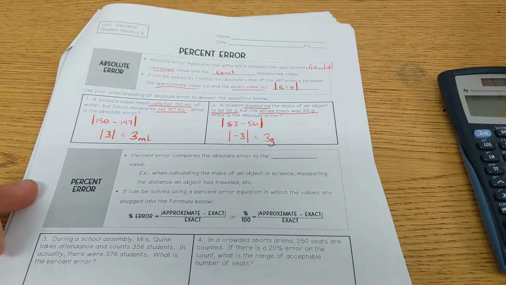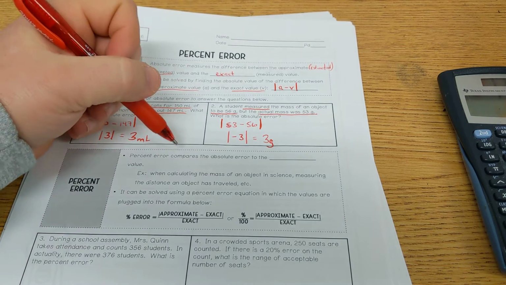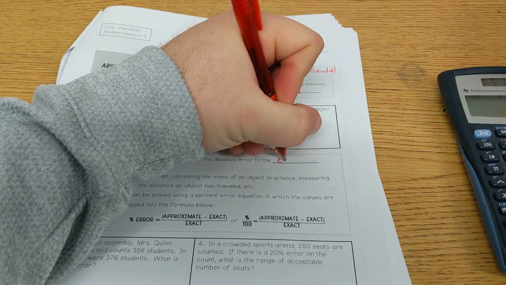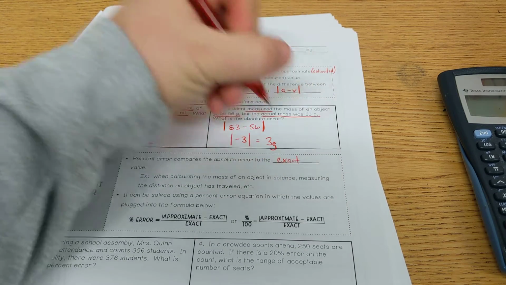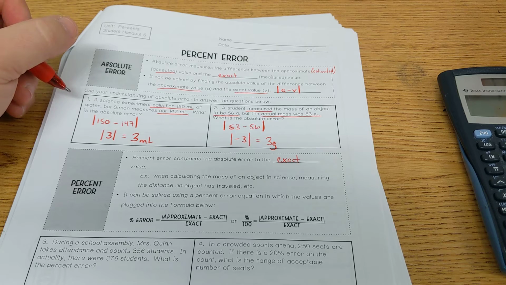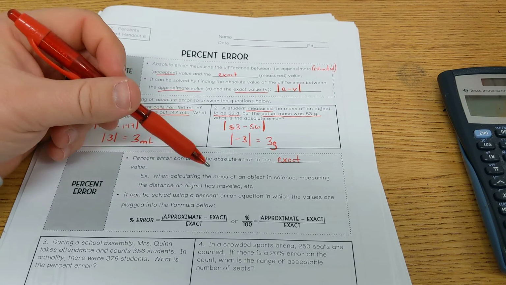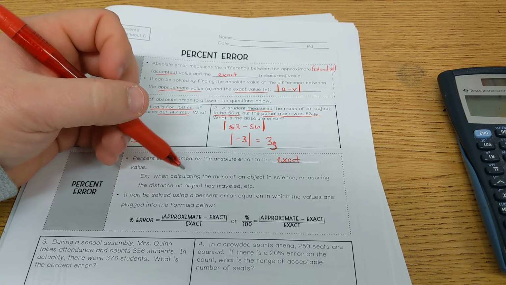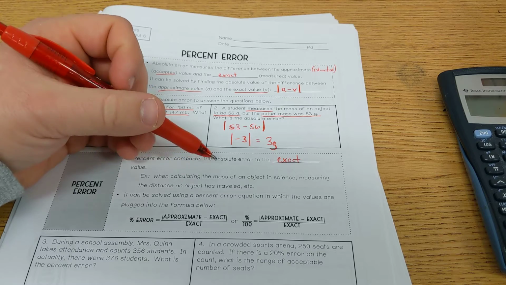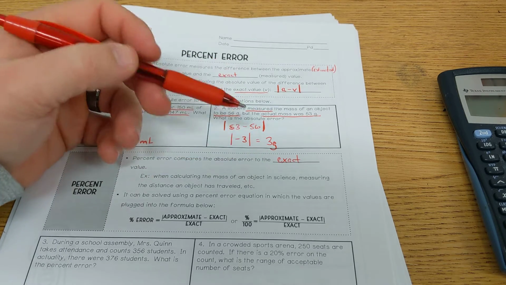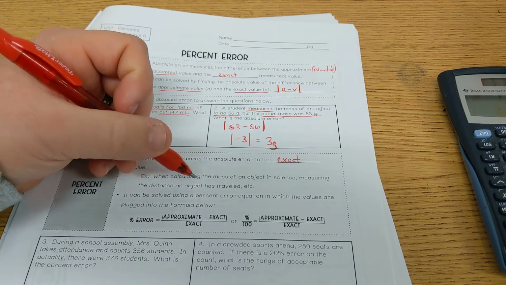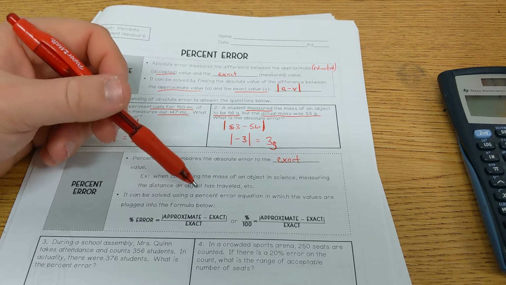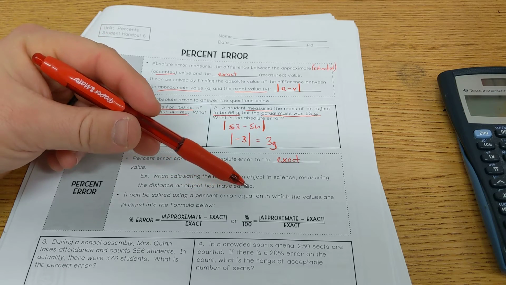All right, let's get into the percent error. The percent error compares the absolute error to the exact value. For example, when calculating the mass of an object in science, or measuring the distance an object has traveled, it can be solved using a percent error equation.